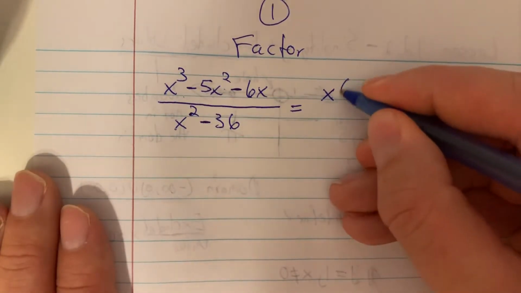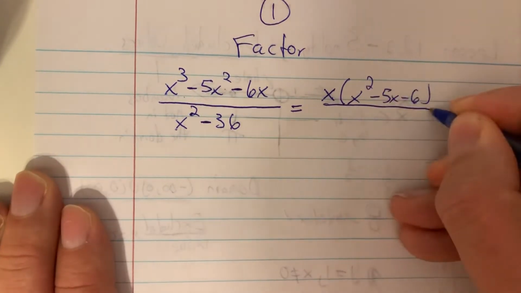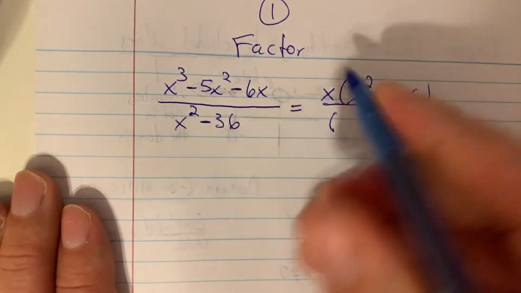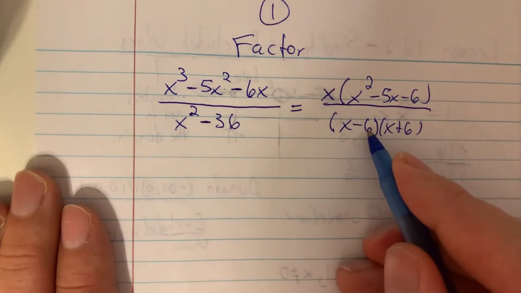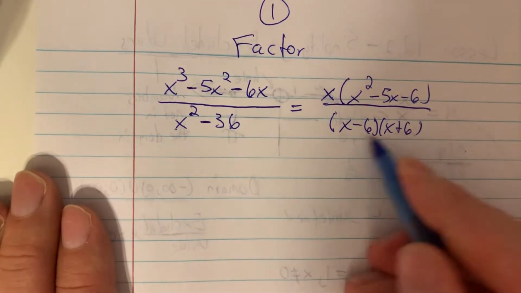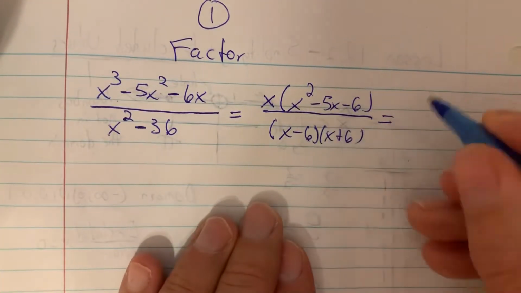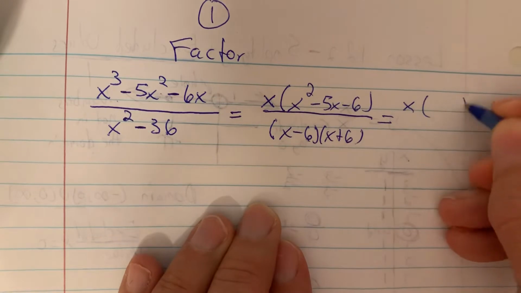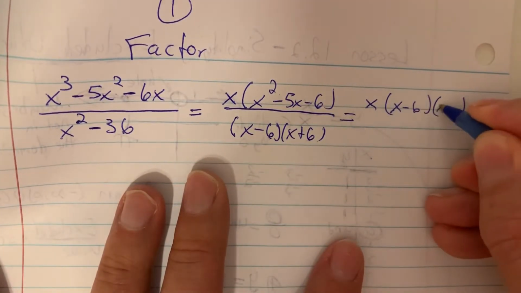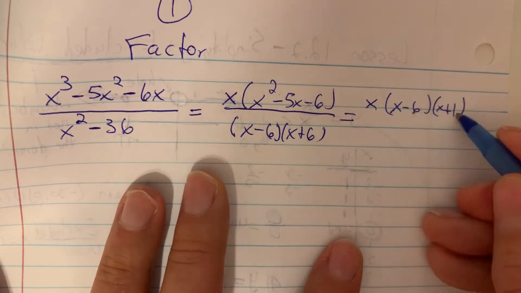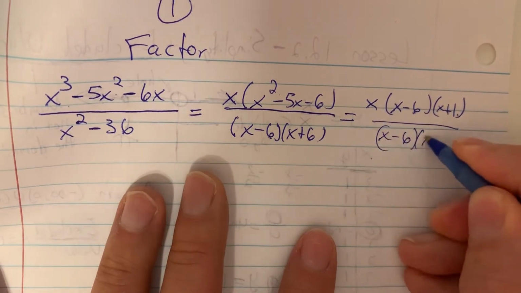So this is x times x squared minus 5x minus 6 divided by, this is the difference of two squares. It's x minus 6 times x plus 6. When there's no x in the middle, we know it's going to be positive 6 and negative 6. That way when you add them up, you get 0 x's. And then the numerator can be factored even more. We can factor this out. So there's still an x in the front, but this can factor into x minus 6 times x plus 1. These multiply to make negative 6 and add to be negative 5, over x minus 6 times x plus 6.